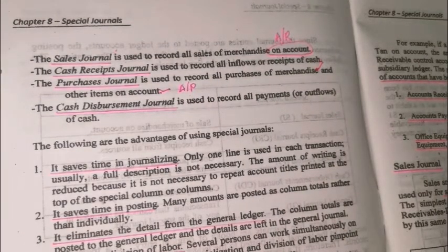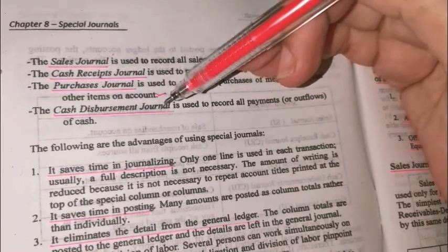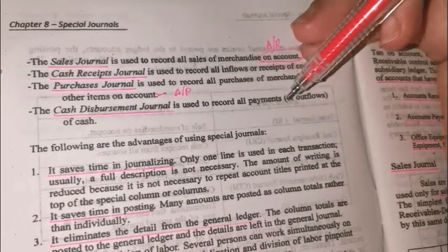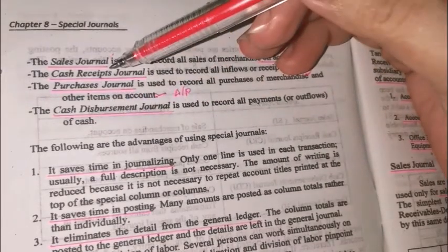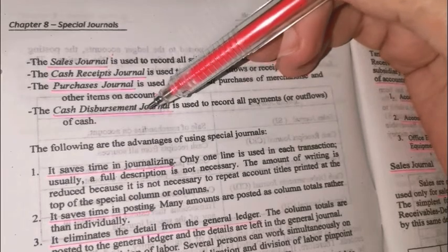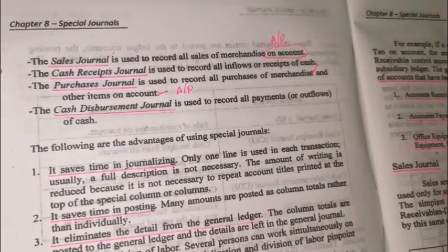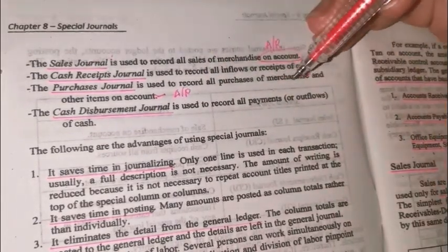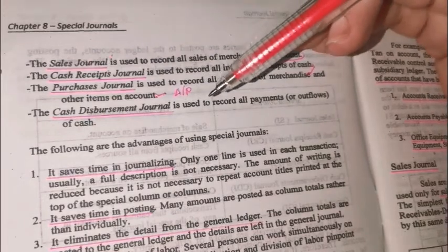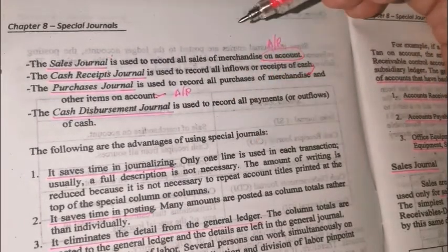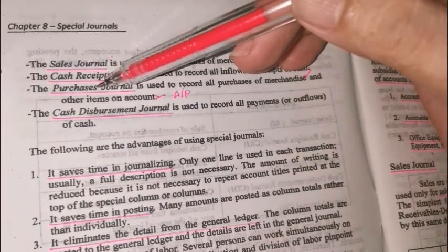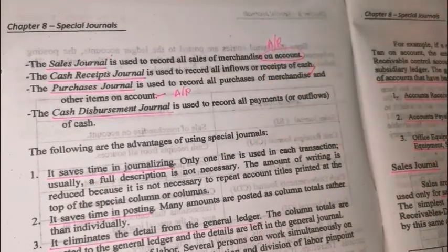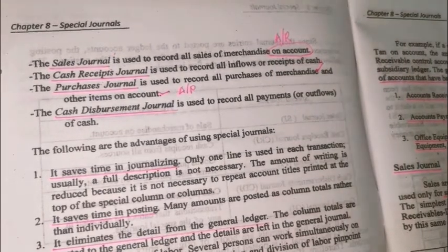Okay? And the fourth one is the cash disbursement journal. So, ito naman yung ginagamit to record all payments or outflows of cash. Ito yung kabaliktaran ng cash receipts. Dito naman, ire-record lahat ng payments, lahat ng lumabas na pera. So, if you purchased merchandise or other items in cash, ibig sabihin, nagbayad ka ng cash, hindi mo siya sa purchases journal ilalagay. Ilalagay mo siya sa cash disbursement journal kasi nga, nagkaroon ng outflow ng cash. Okay?